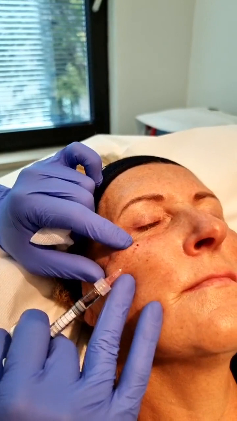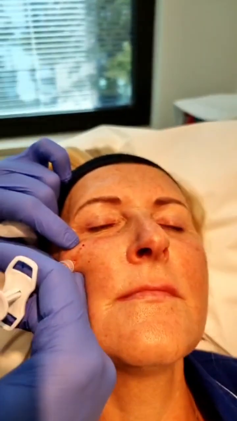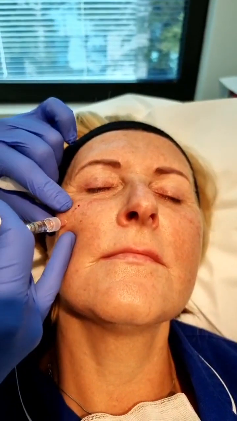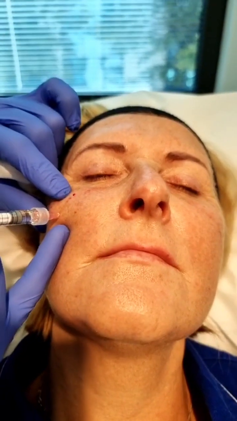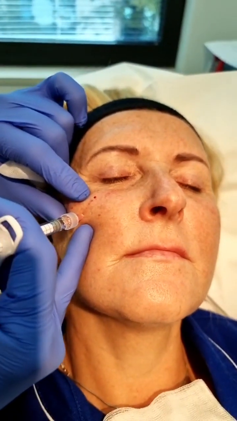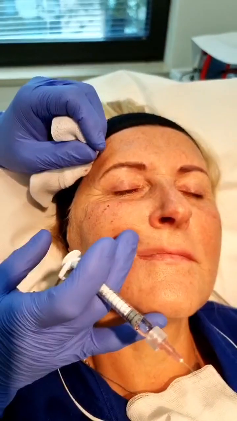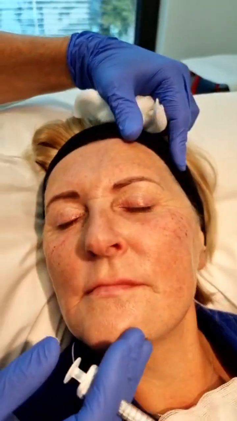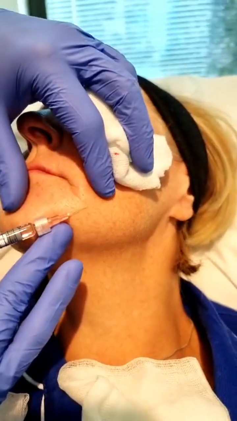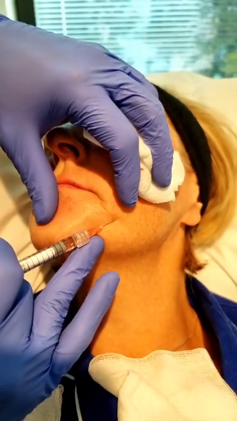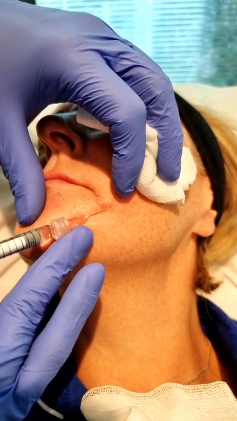Then nasal jugal groove, McGregor's patch, zygomaticocutaneous ligament just underneath. This is golden point. That's it. See, strength, volume, correction. And something left. So let's do some fern. You can see an immediate shortening of that linear dermal weakness.